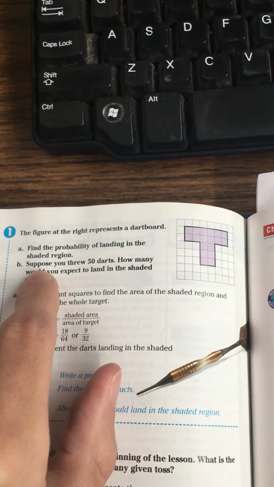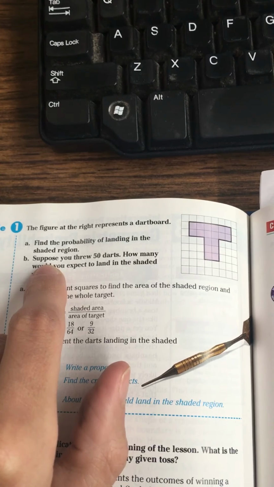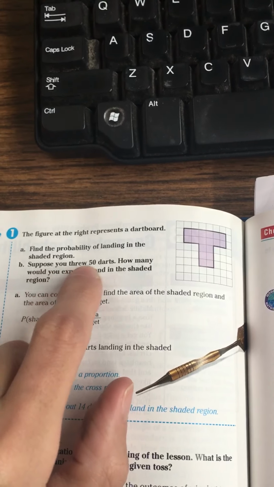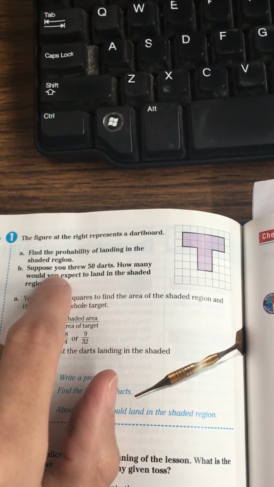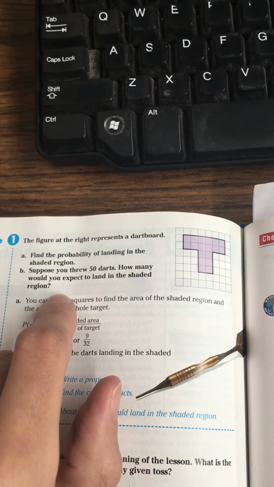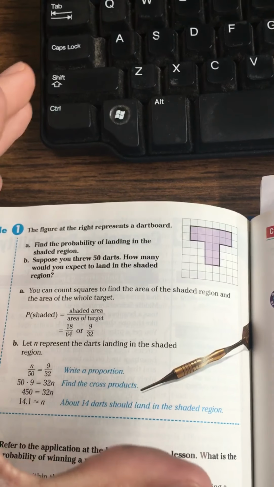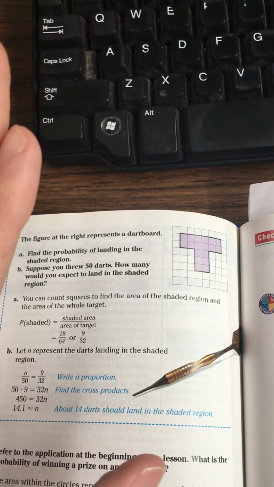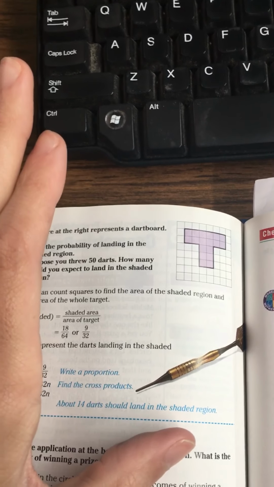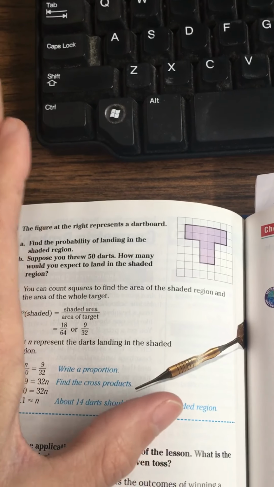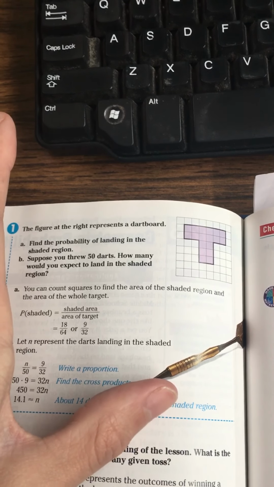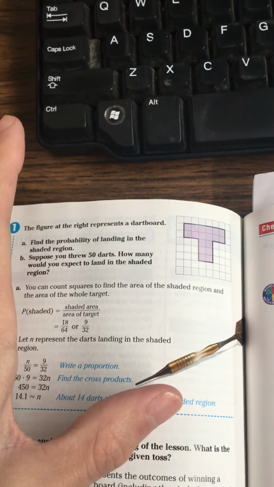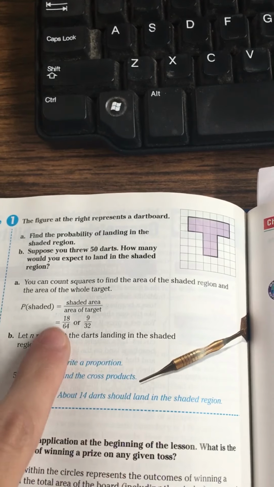Now let's check out B in example 1. Suppose you throw 50 darts. How many would you expect to land in the shaded region? Okay, well, now they've kind of changed the question up on us. They're saying, okay, you're not just throwing 1 dart, you're throwing 50 darts, okay? And then it's saying, how many of those darts that you threw do you think would land in the region? So we have to set it up just a little bit differently, okay?